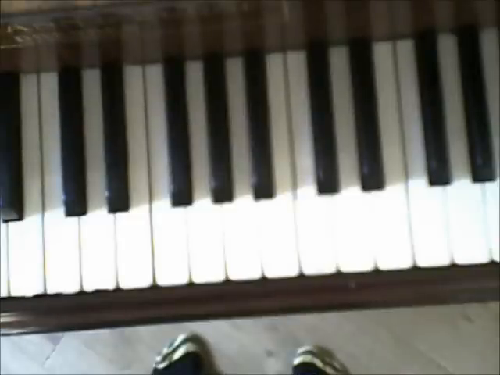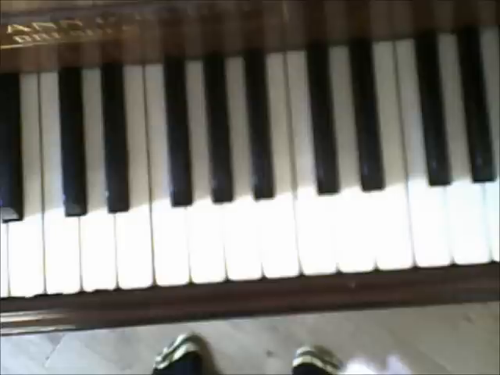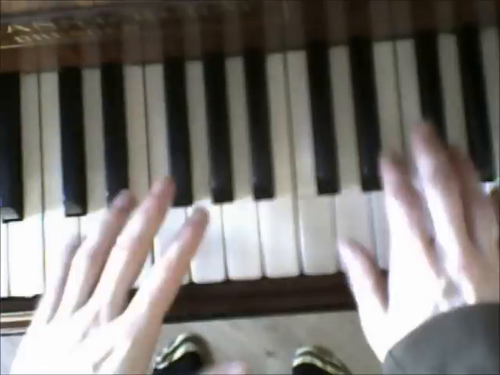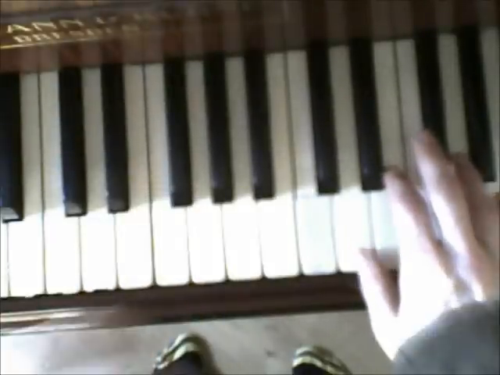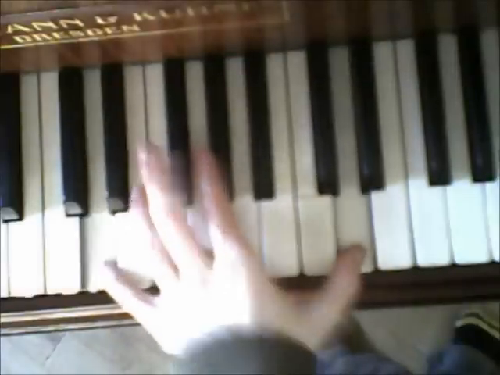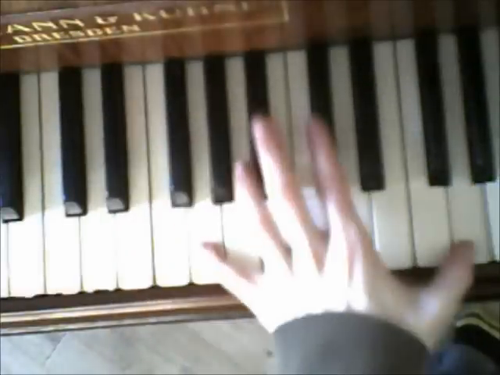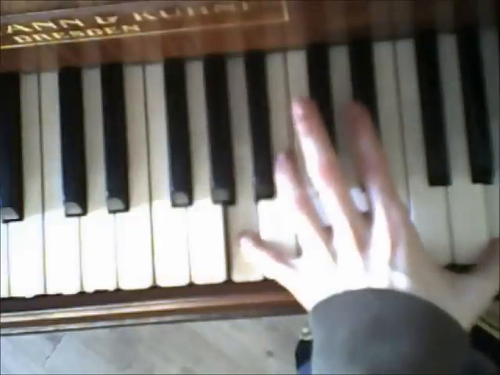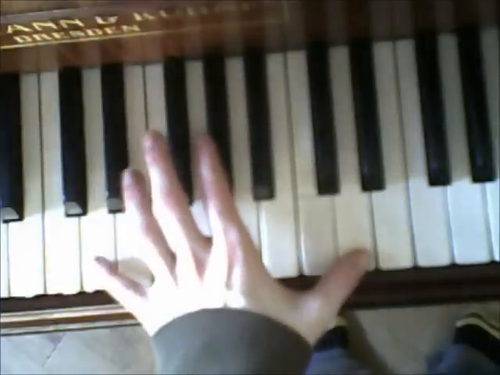So the descending, or rather ascending bass line is just heard in octaves, which is actually the root notes of the chords that this is based on, and I'm just going to play it up here so you can see. All I was doing with my left hand is this: D, E, G, A, down 2 octaves.